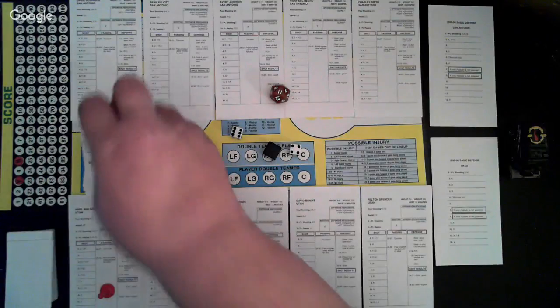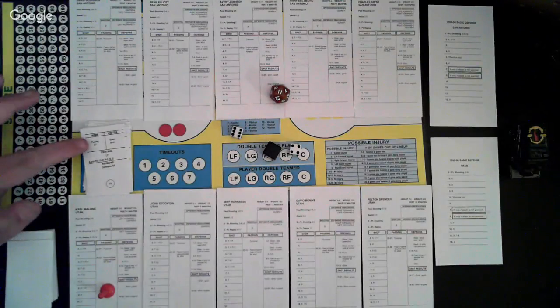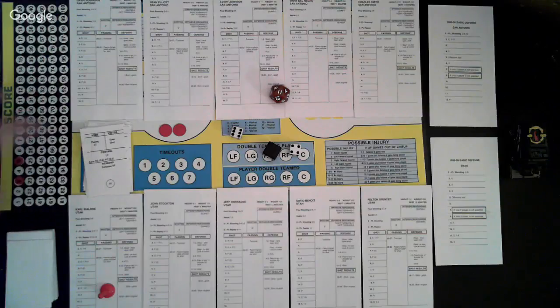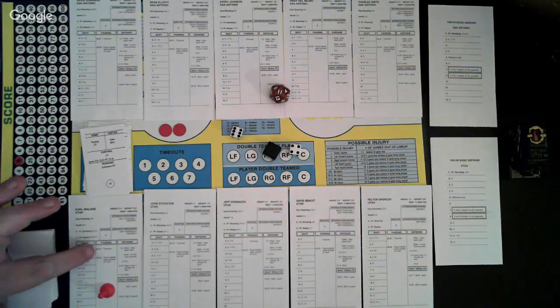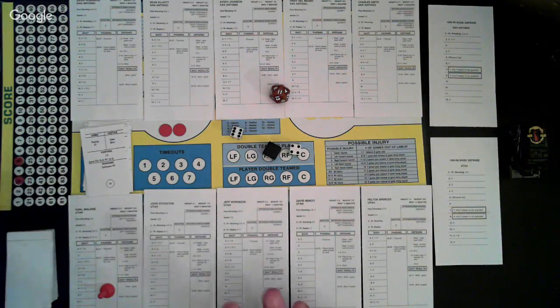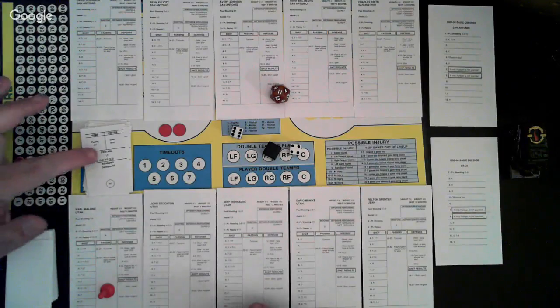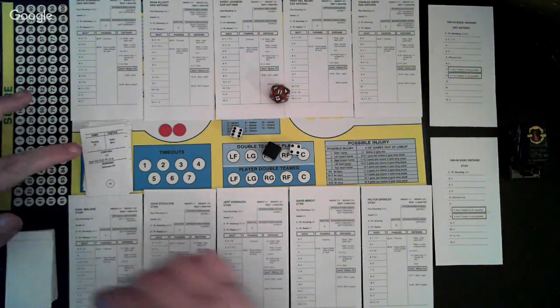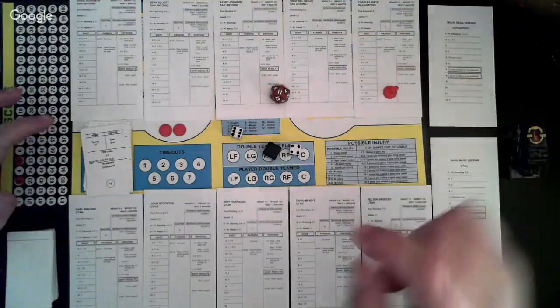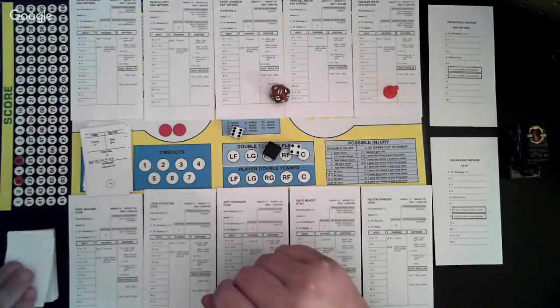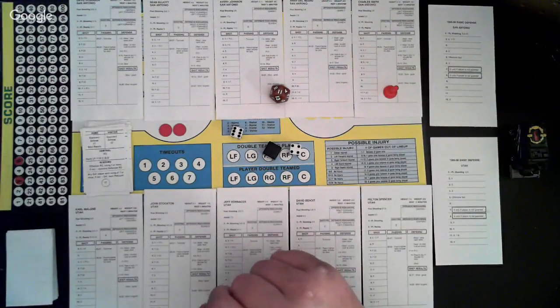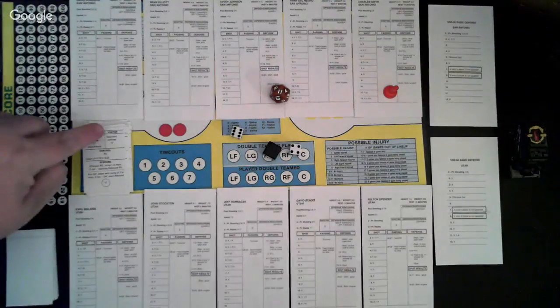Flip a fast action card. Passing, 27. Passing, 26 through 27, turnover. Control, left forward. So Charles Smith is going to start play for San Antonio. Flip a fast action card.